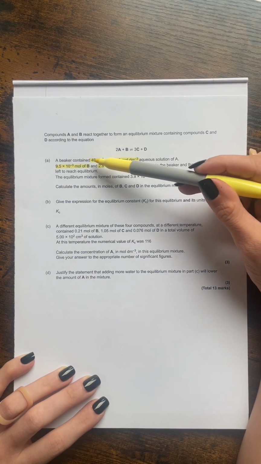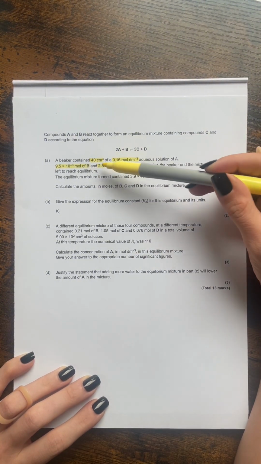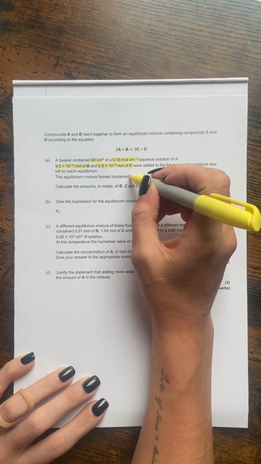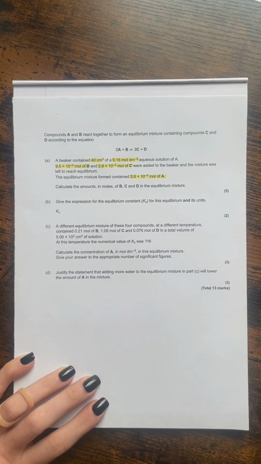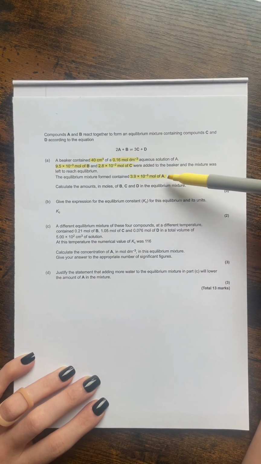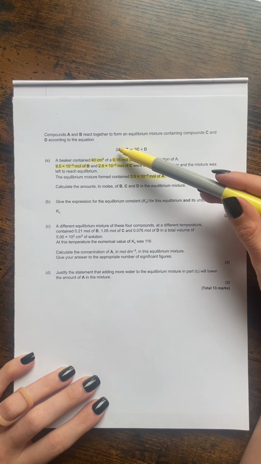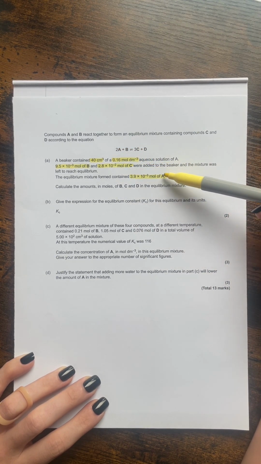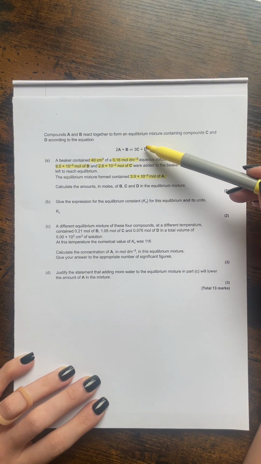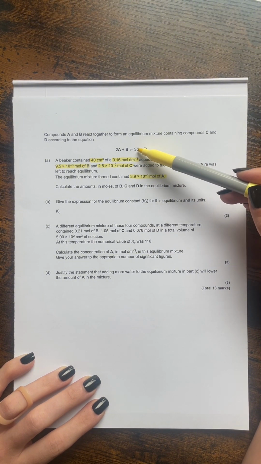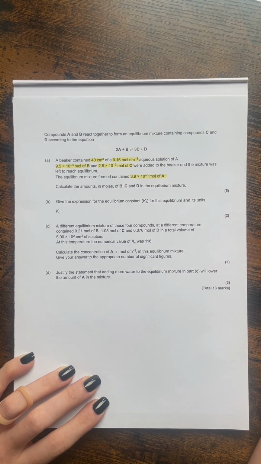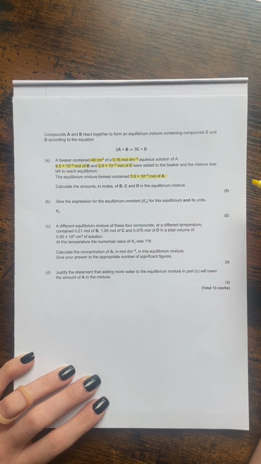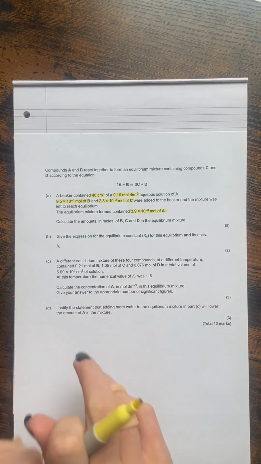So this is our information for our initial moles of A, B and C. Then we're given the moles of A at equilibrium. So using the initial moles of A and the equilibrium moles of A, we can figure out how much of A is reacted. Then using the ratios from this equation, we can see how much of B needed to react with A, and then how much of C and D have been made. And then for C, we can add what we had initially to what has been made. And that's exactly what we're going to do, calculate the amounts in moles of B, C and D in the equilibrium mixture.